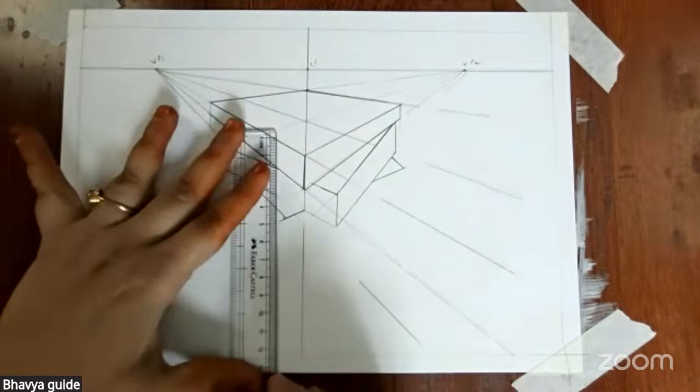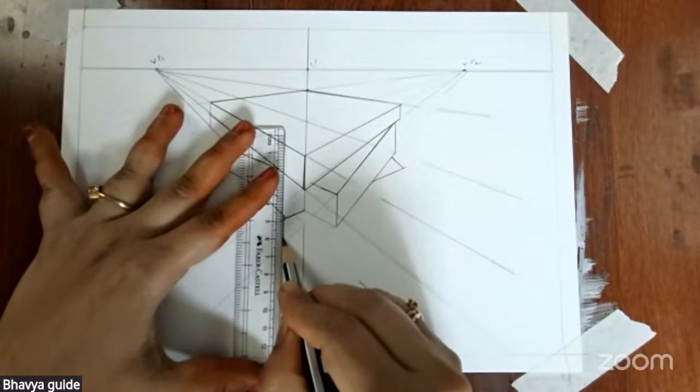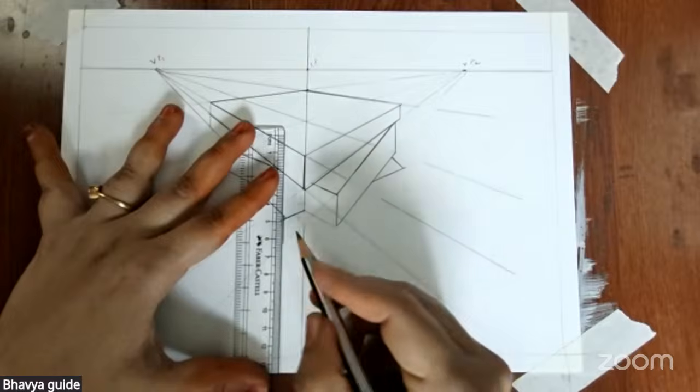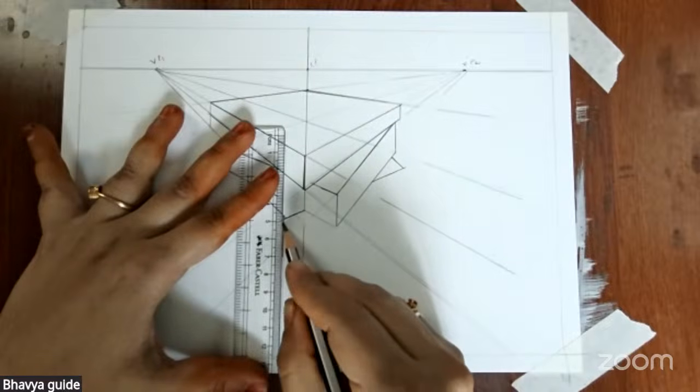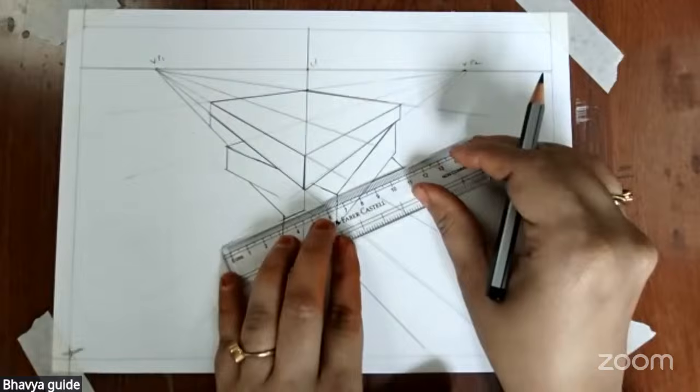Now for this, the intersection line will even give us the consistency of the vertical line. Okay. We'll draw like this.